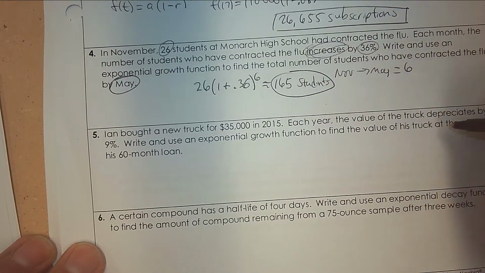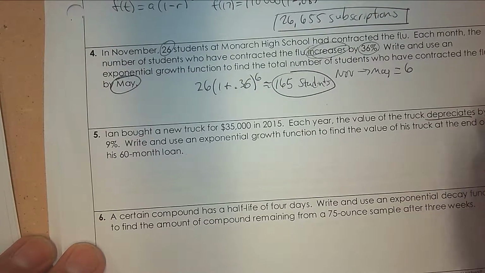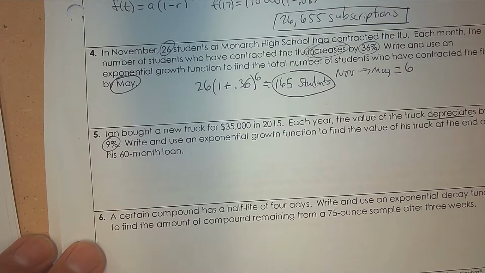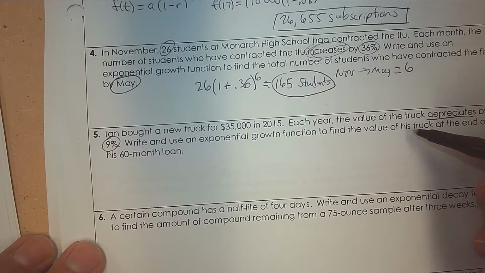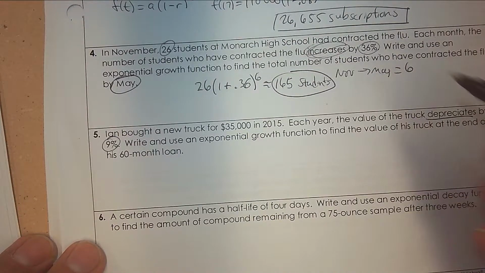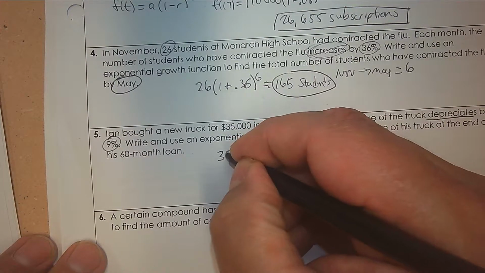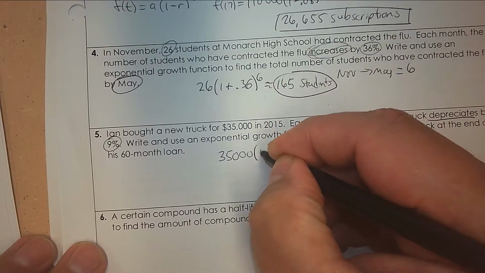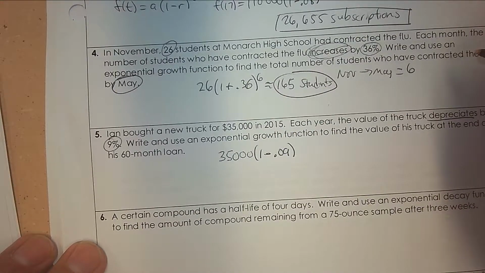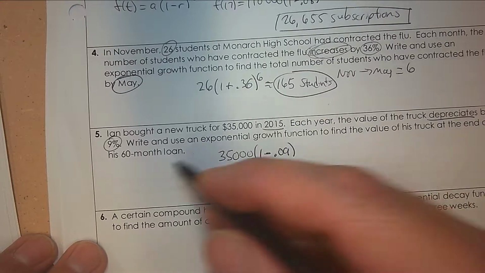Ian bought a new truck for $35,000 in 2015. Each year the value of the truck depreciates. That means it goes down in value by 9%. Write and use, in this case, a decay function to find the value of the truck at the end of his 60-month loan. All right, so the initial amount is $35,000. It goes down by 9%. That's 0.09, as 9% as a decimal. 2015, 60-month loan.